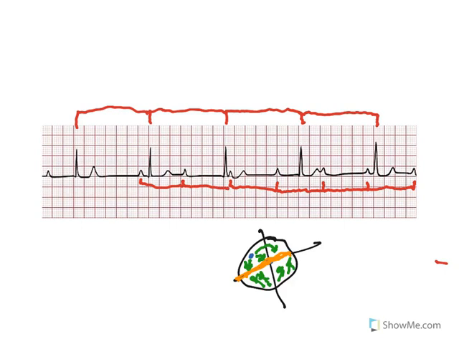The QRS complexes are doing their own thing, and the P waves are doing their own thing. And that is indicative of third degree. Don't look at the QRS and think, well, it's wide, so it must be a third degree. Again, people will tell you that. They're wrong. That's complete hogwash.